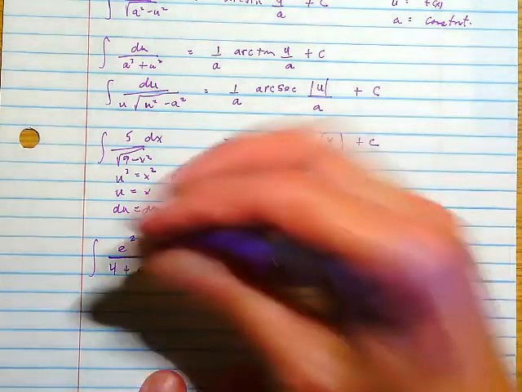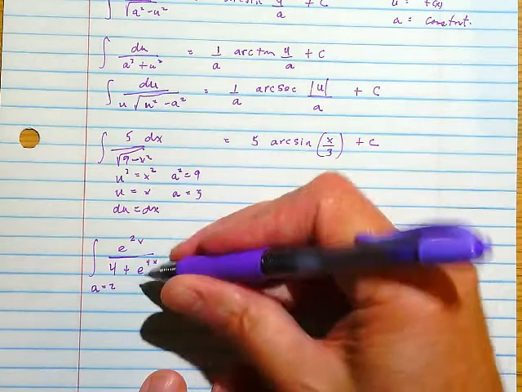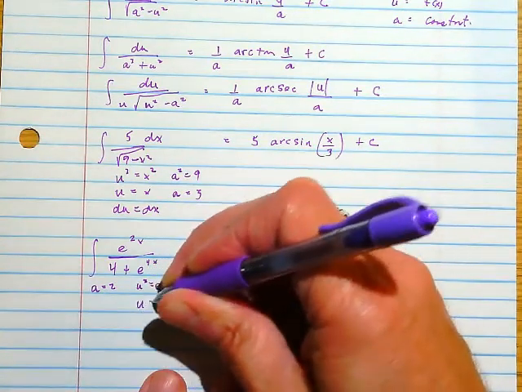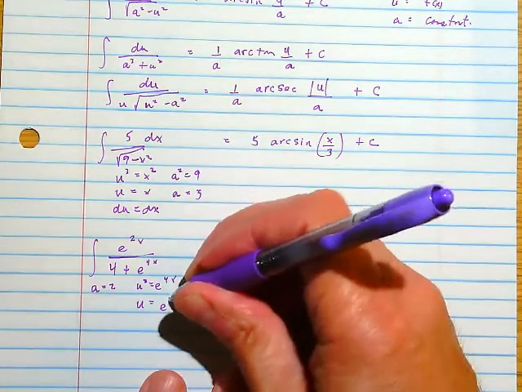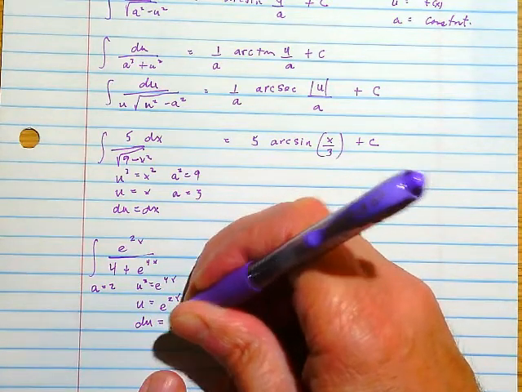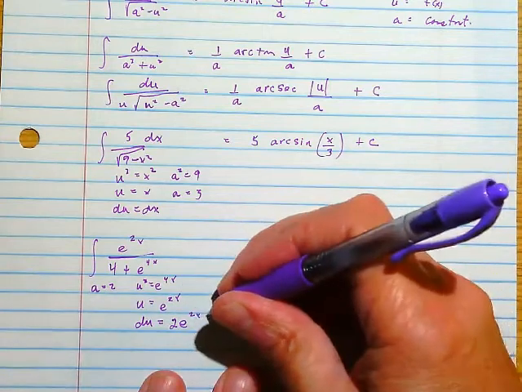Well, my a is 2. I think we can all see that. If u squared equals e to the 4x, then u, the square root of that, the 1/2 power, is going to be e to the 2x. What's my du? Well, my du is going to be e to the 2x times 2 because of the chain rule, dx.